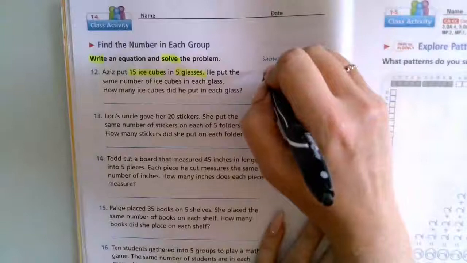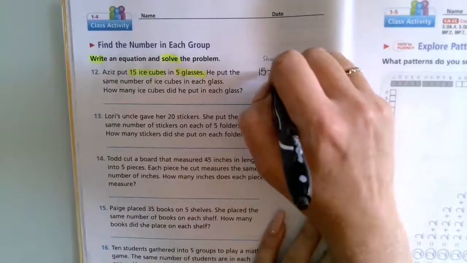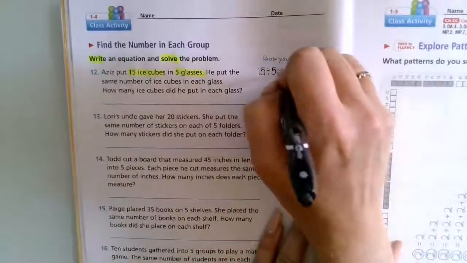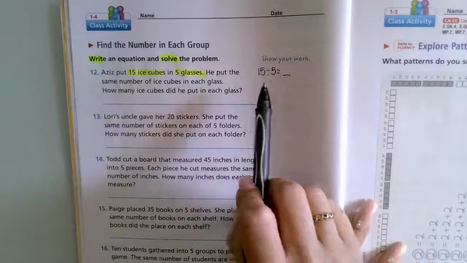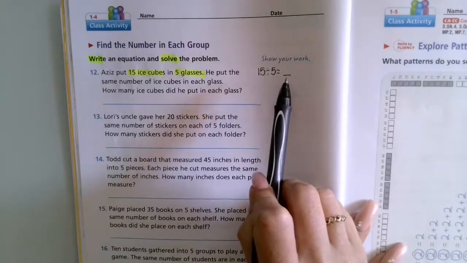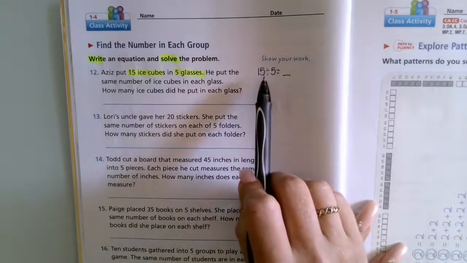Okay, so the problem that I'm working out is 15 divided by 5. I'm going to show my work. And just from yesterday, we know that this is just the inverse or the opposite of a multiplication problem. So some of you, without even drawing the picture, may already know, okay, 5 times 3 gives me 15.